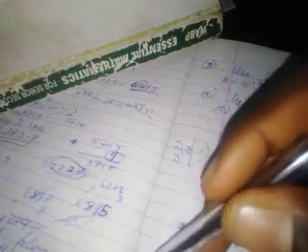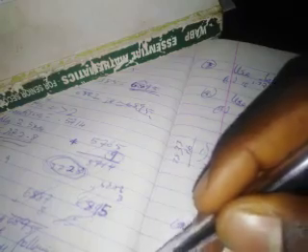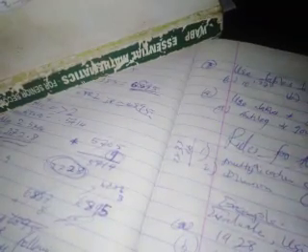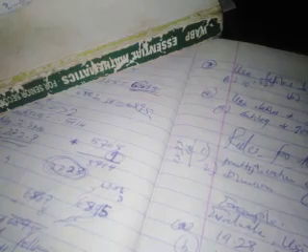Put down 1, carry 1. 3 plus 1, 4, plus 1, 5. We have 8, 2 is 5, 1, right? And that is how we get our mantissa.